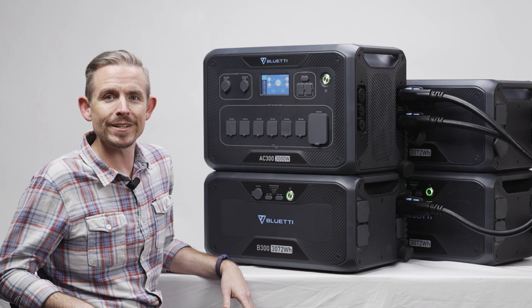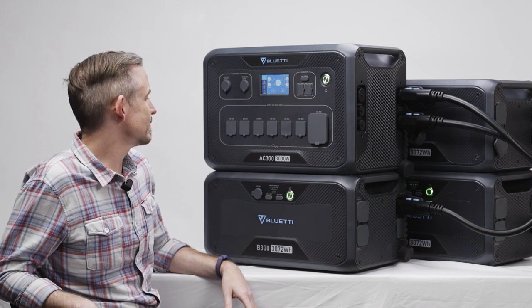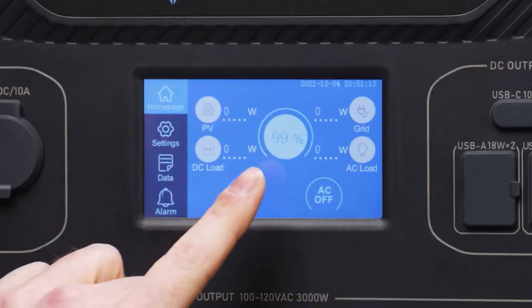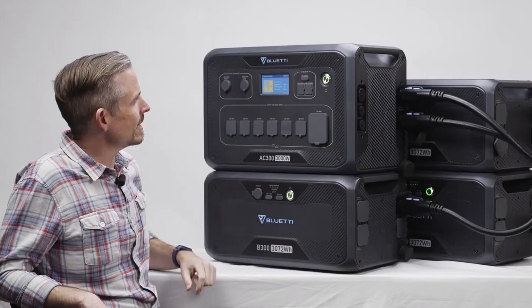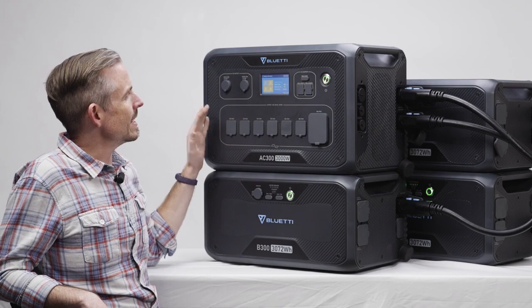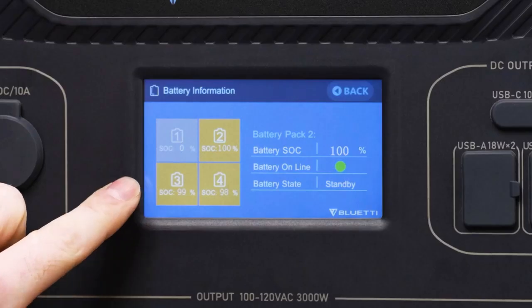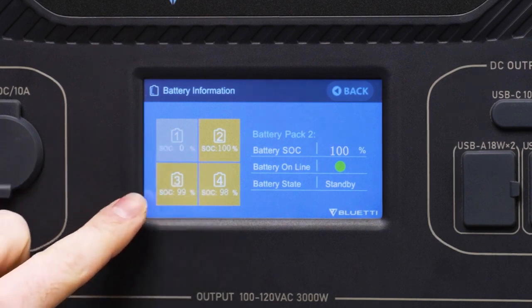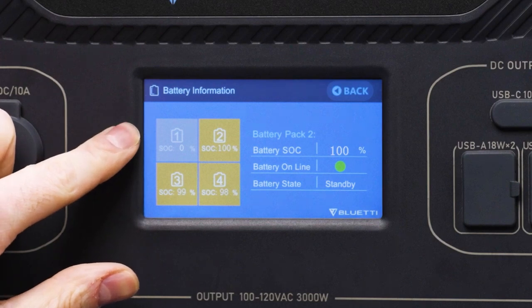This is an introduction of the Bluetti AC300 menu. Here you have the home page, and the most obvious icon is here, which shows your battery charge level. If you click that, you can actually see exactly how many batteries you have connected and each battery's state of charge. In this example, we have 3 batteries connected and 1 which isn't.